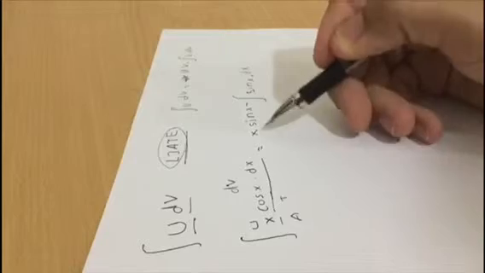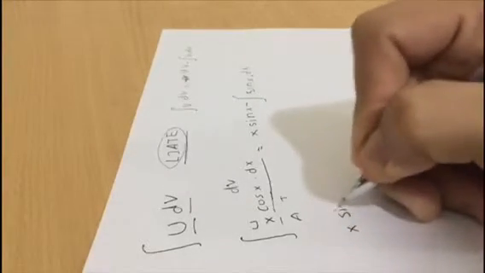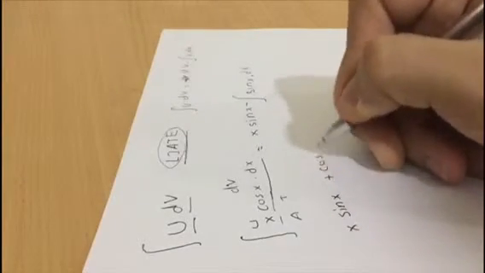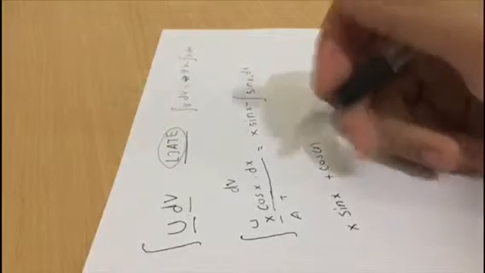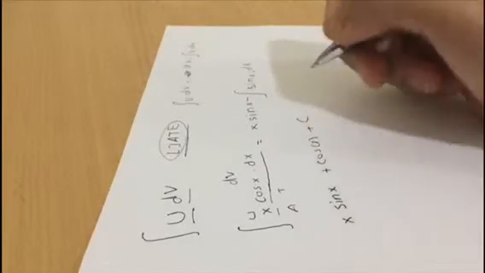This is a simple integration. This is going to stay as it is. Okay, so x sine x plus cosine x, and this is not a definite integral, so we have plus c. Please don't forget plus c.